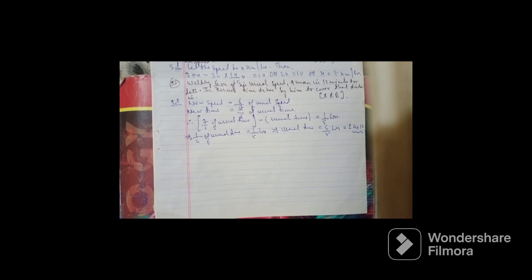Next day he increases his speed by 1 km per hour and reaches the school 6 minutes early. How far is the school from his house? This has been asked in an SSC examination paper, and it is an important one. Options were 1 kilometer, 1/2 kilometer, 3/4 kilometer, and 2 kilometers.